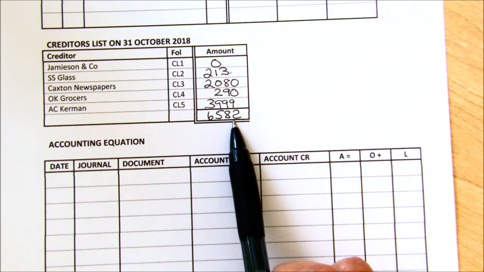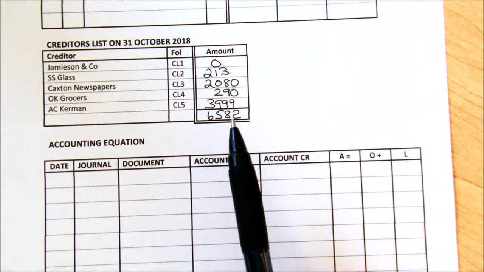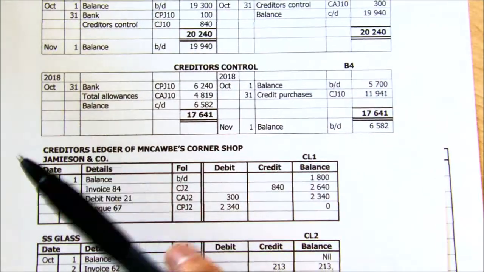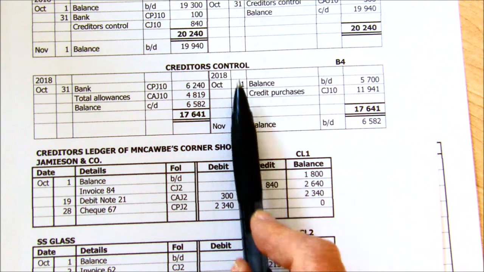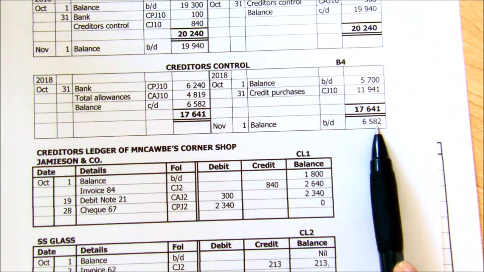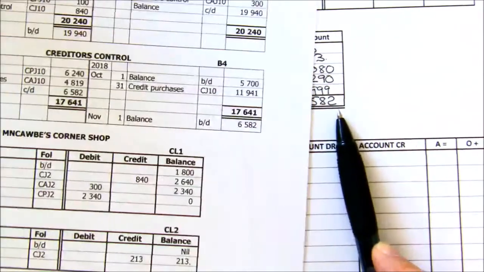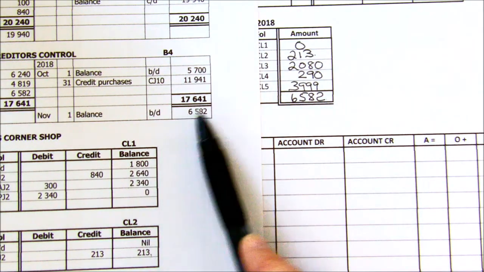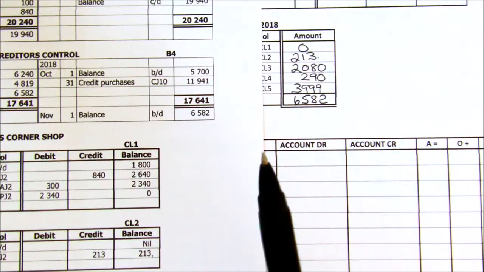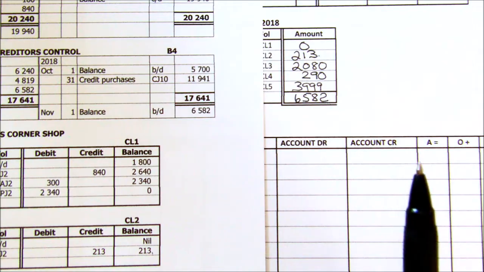That tells me that I owe my creditors 6,582. Now, how do you check yourself? How do you check that you have entered everything correctly? You go back to your creditors control account. Control is where you control them all, and your final total balance that is brought down must equal 6,582, and those two must be equal. And providing the two of them are equal, then you have more than probably made the correct double entries or the correct amounts.